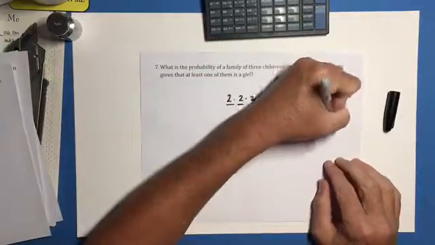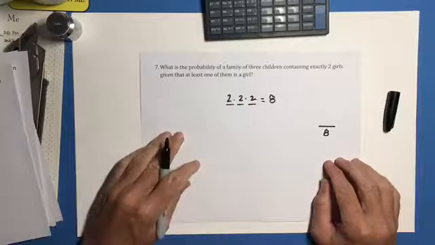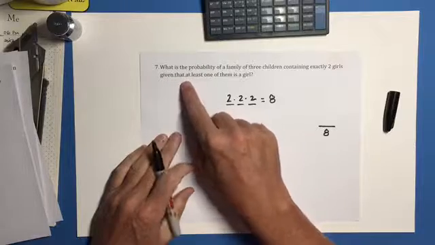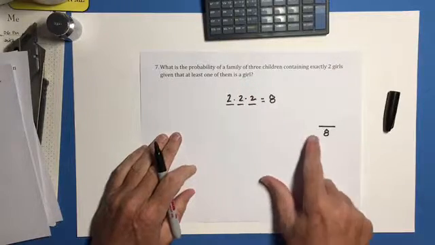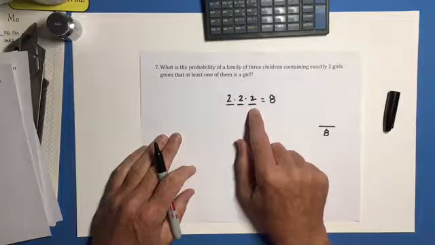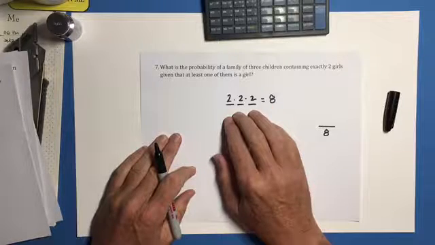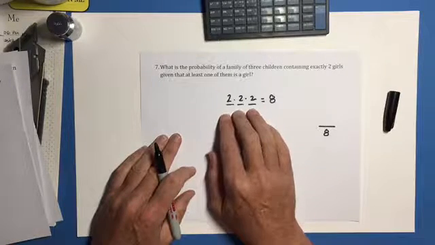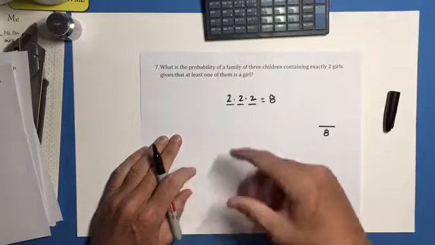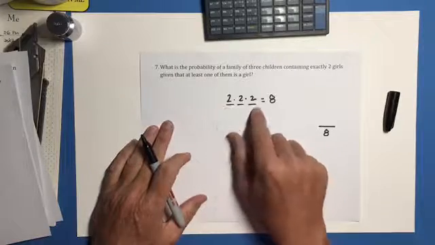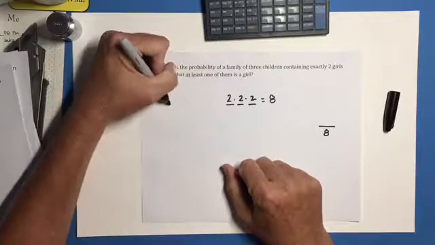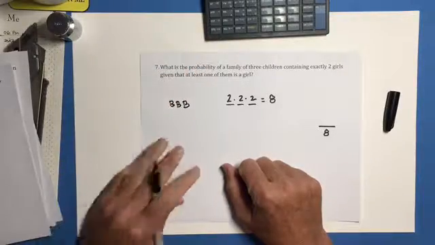So I know my probability is going to be something over 8. Or is it? Because look at this last provision here. Given that at least one of them is a girl. Wait a minute. What does that mean? Well, if I write out all the choices for having 3 children, I could have boy, girl, girl, boy, boy, girl, girl, boy, girl, girl, girl, boy, and so on. Is there any case where at least one of them is not a girl? Yes, there is. What if I had boy, boy, boy?